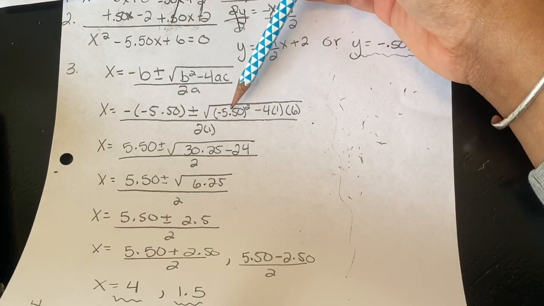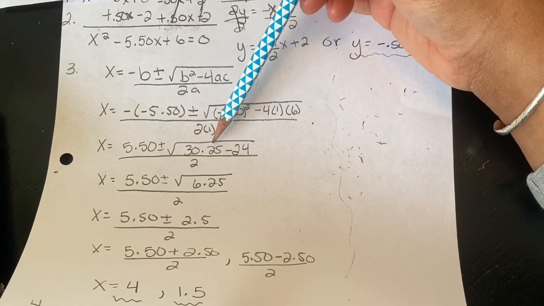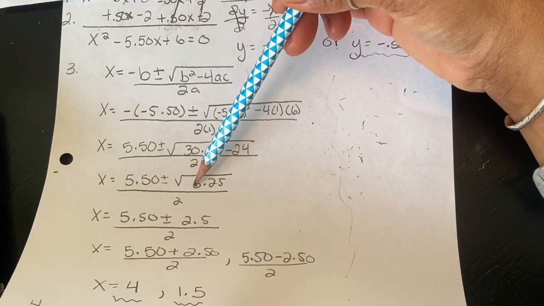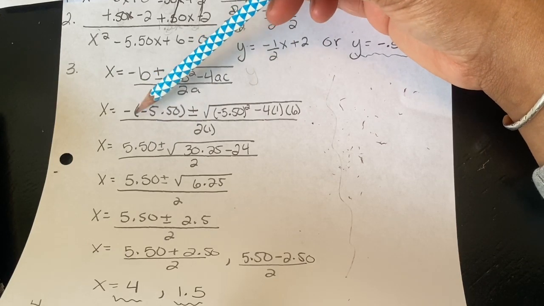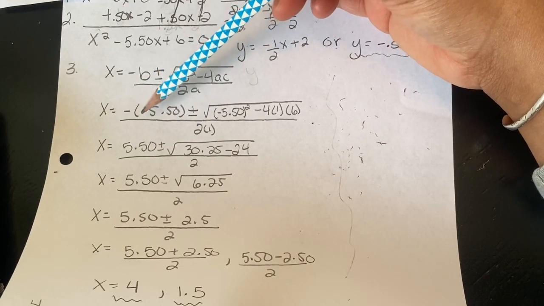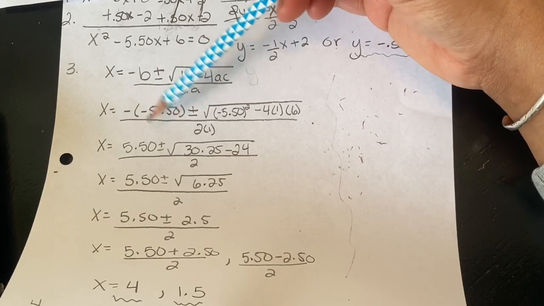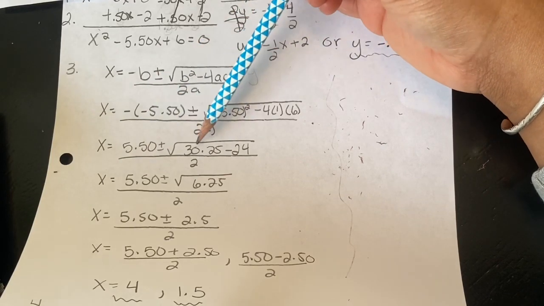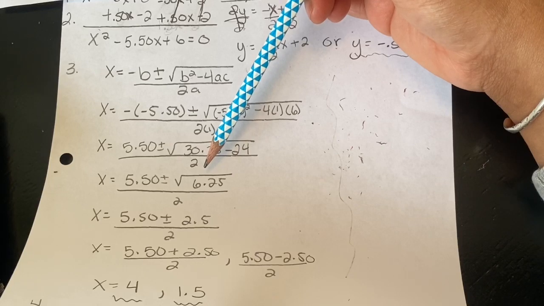Now, I had to simplify the radical, and I got the square root of 30.25 minus 24, which becomes the square root of 6.25. Remember that the negative 1, invisible 1, times negative 5.5 is positive 5.5 because two negatives make a positive. So this is what I got when I simplified those two. And the denominator is 2 times 1, which is 2.